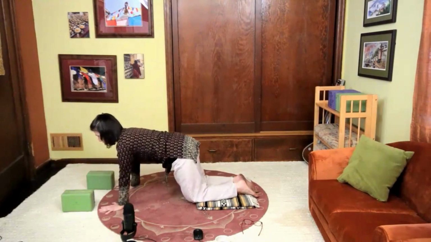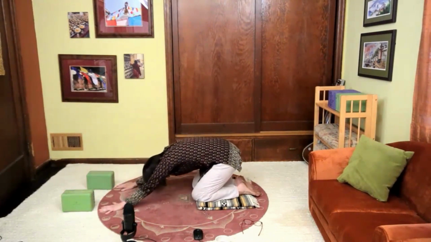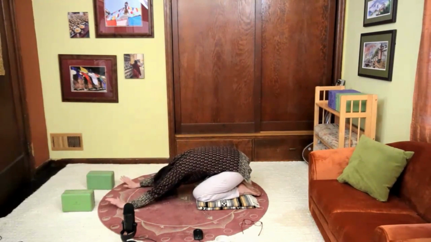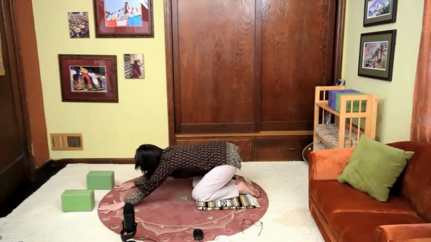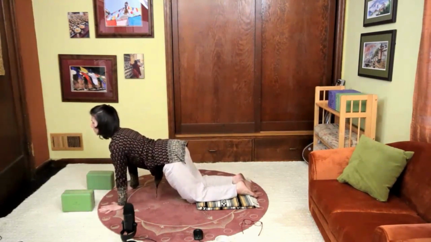And exhale, undulate back into child's pose. So the cat pose becomes child's pose. Inhale, pull forward to cow pose. Remember how you had to pull yourself forward when you were a child?